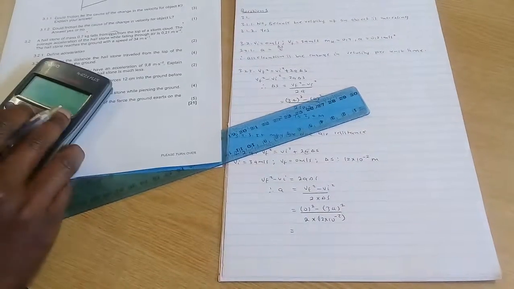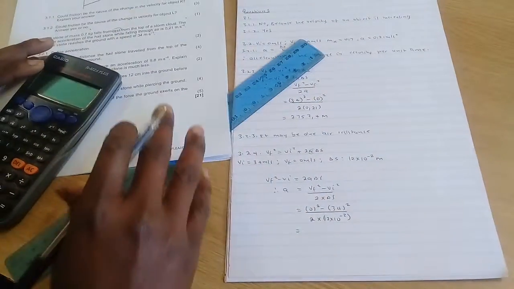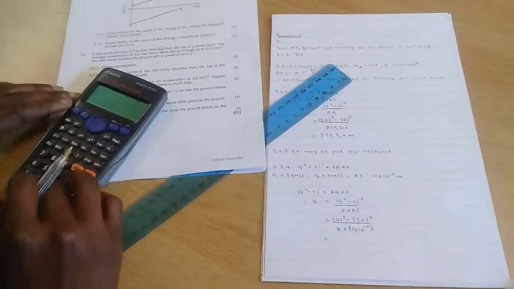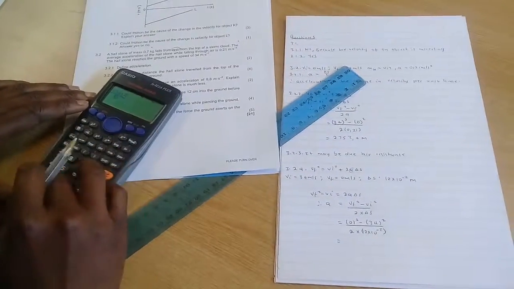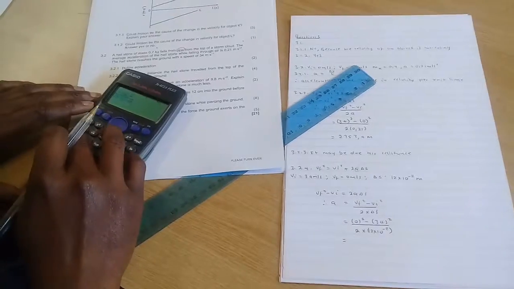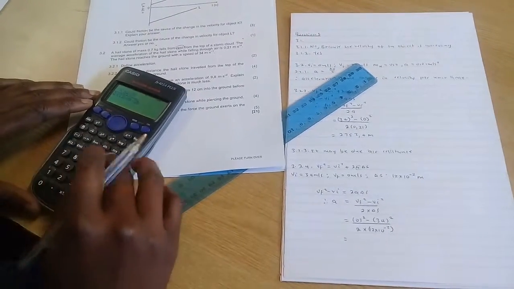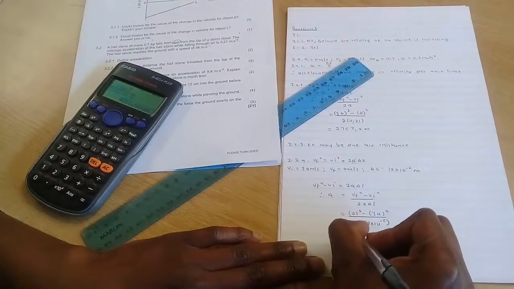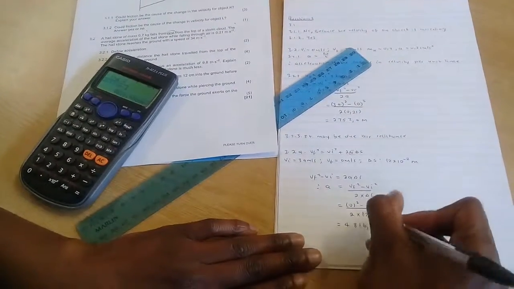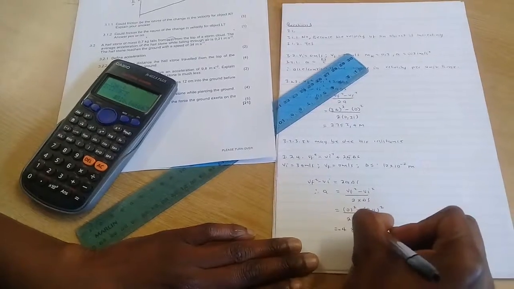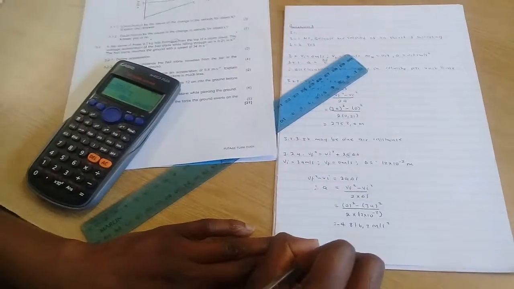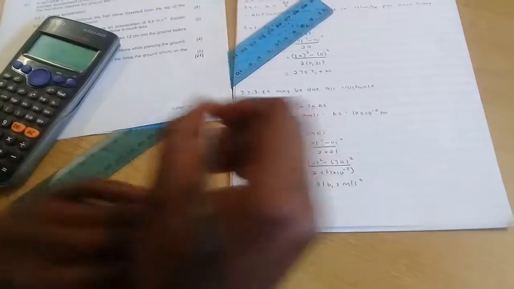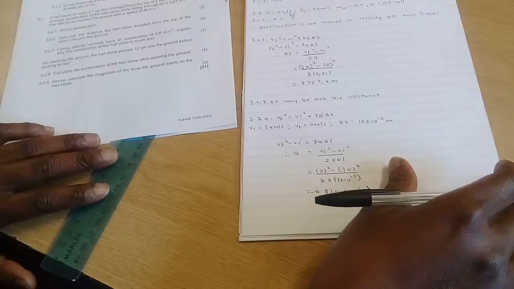We're going to punch this into our calculator and get the answer. We have 0 squared minus 34 squared over 2 times 12 times 10 to the power of negative 2, and the answer we get there is negative 4,816.7 meters per second squared. That is our acceleration, guys. That is the answer to our acceleration. Now let us go to 3.2.5.